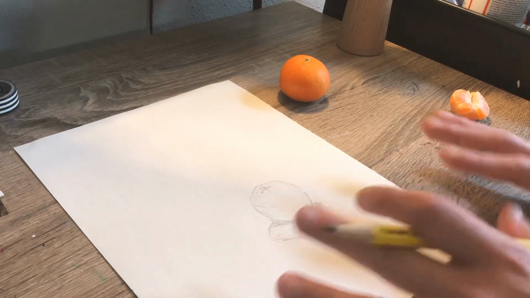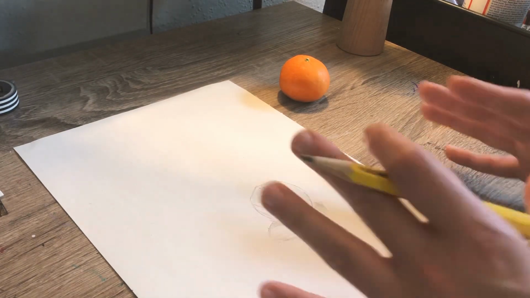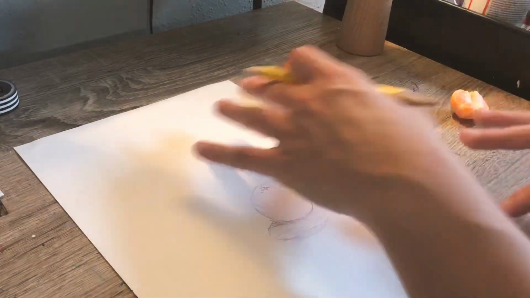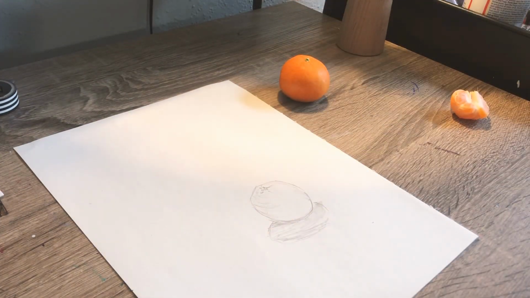Okay? So I'm going to show you guys another example, but for now I want you to find an object in your home that you can observe that has light hitting it in different ways, and I want you to start drawing it. All right, bye-bye.